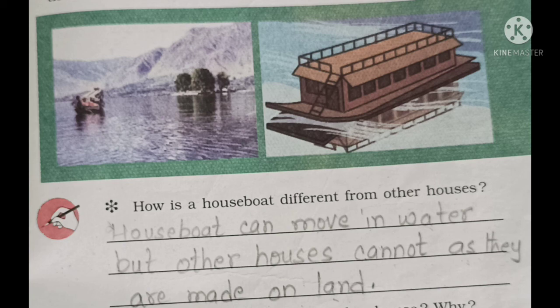Now we are going to the next exercise. Look at the pictures and match. Okay, so what you have to do here, you have to recognize the house and match it with the correct name that is also given beside these pictures.